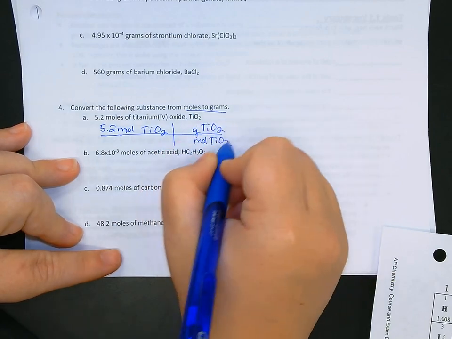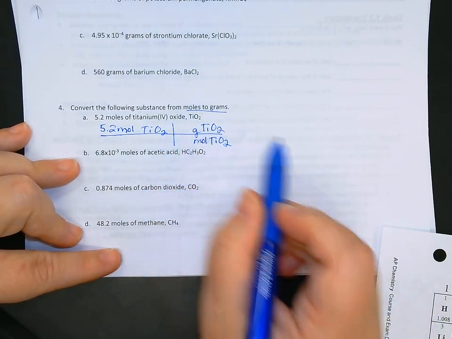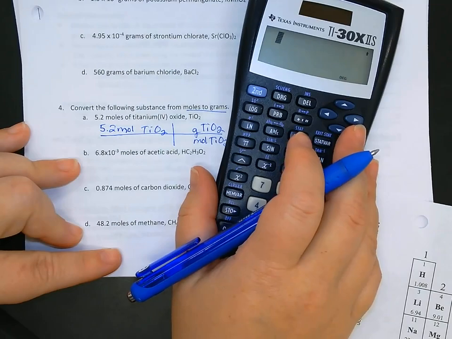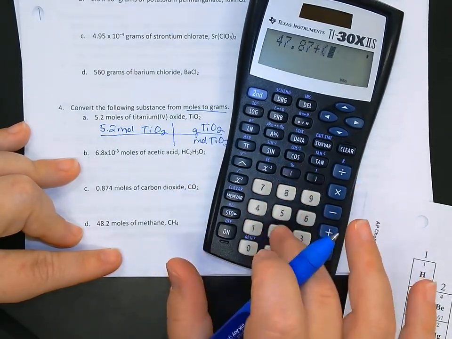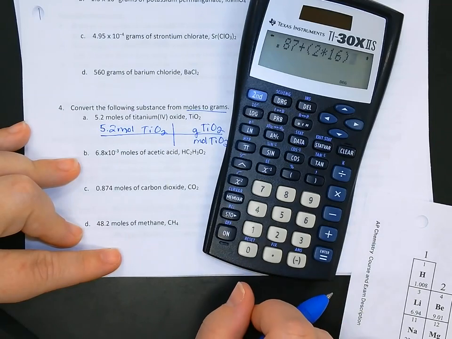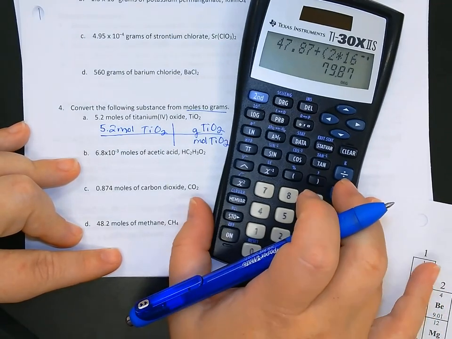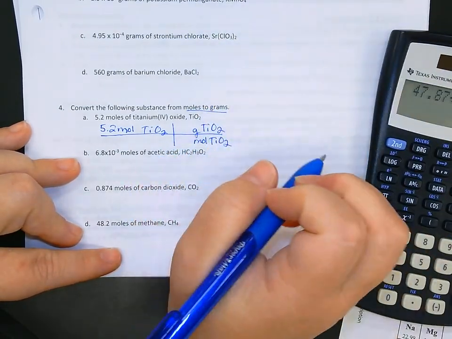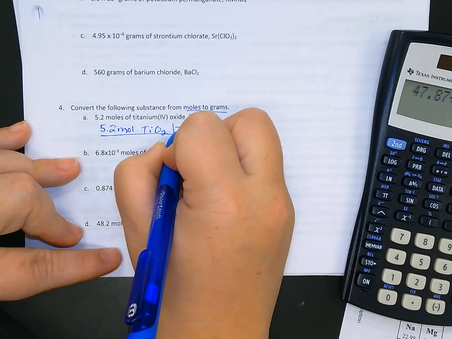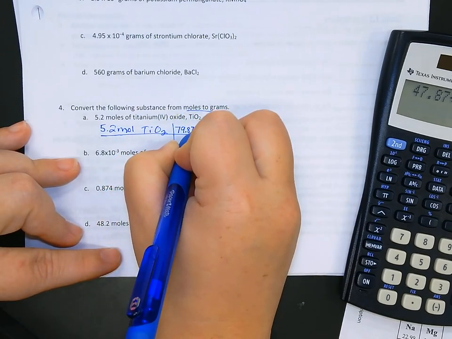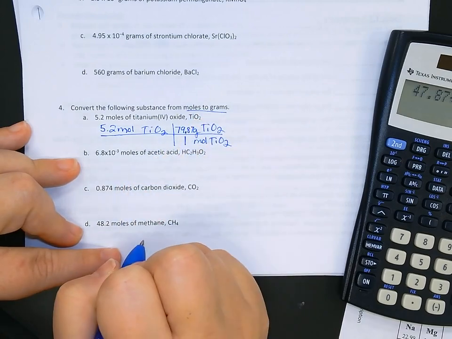So again, I'm going to find the molar mass of that because I need that relationship between grams and moles. So titanium's mass is 47.87 plus 2 oxygen atoms, and we get 79.87. Now again, your units on that are grams per mole. So the number of grams that we calculated per 1 mole.